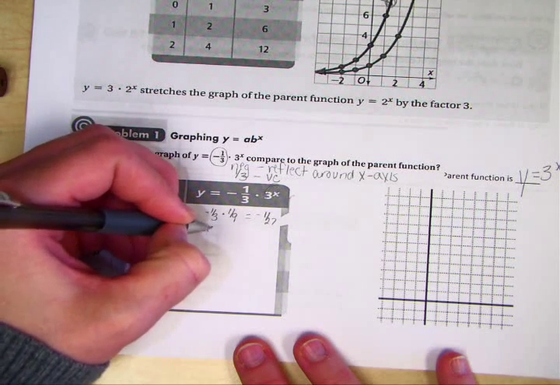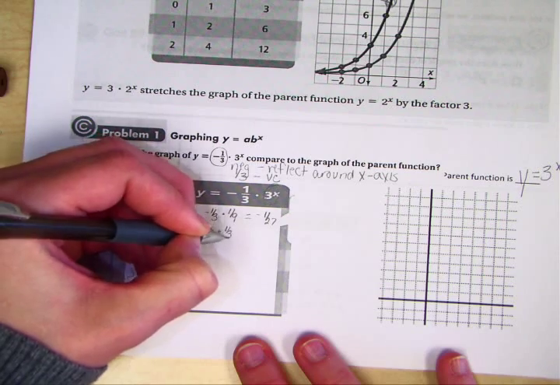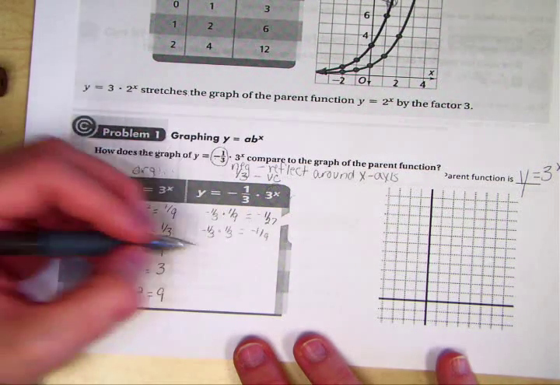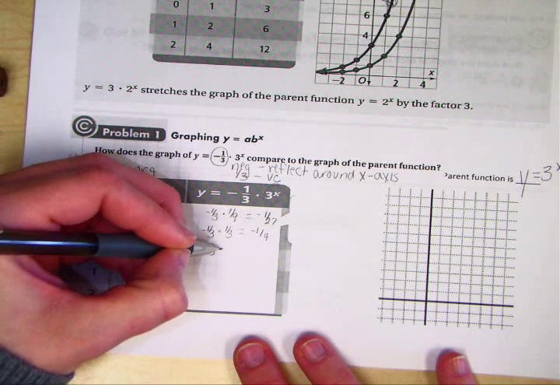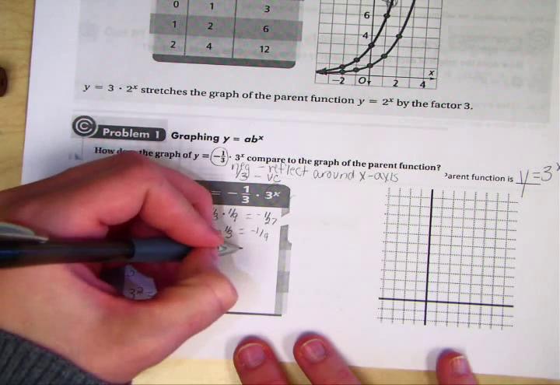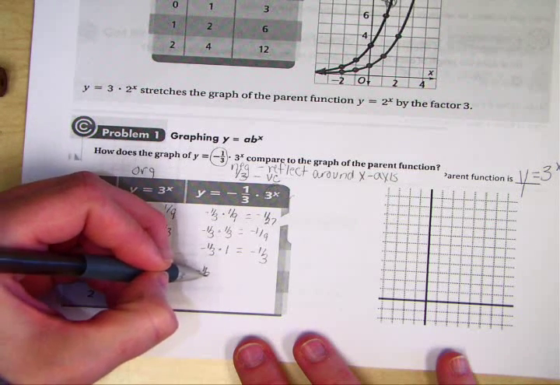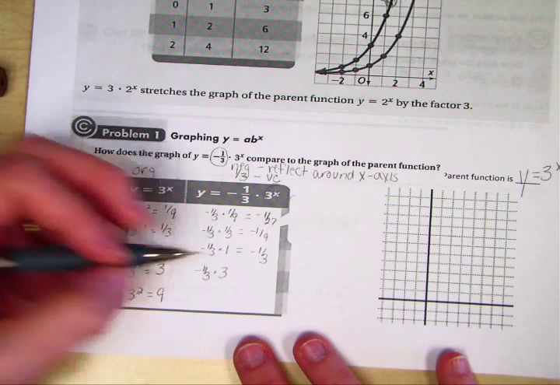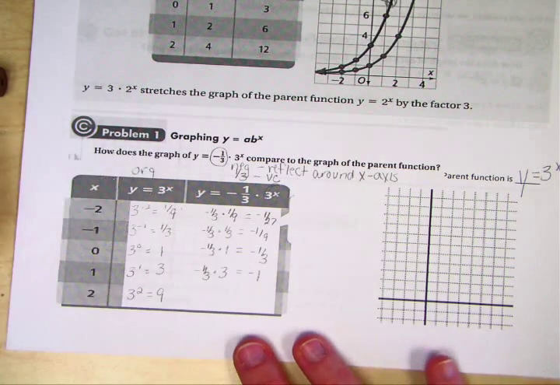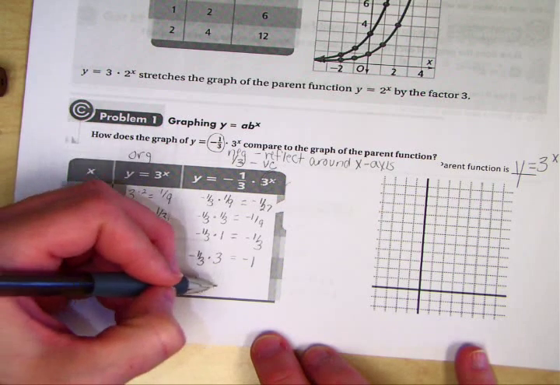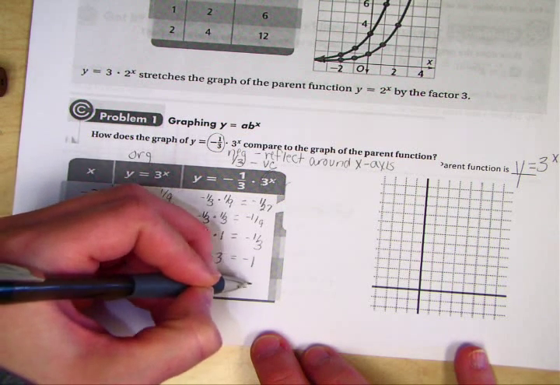Negative 1/3 times 1/3 gives negative 1/9. Negative 1/3 times 1 gives negative 1/3. Negative 1/3 times 3 gives negative 1. Negative 1/3 times 9 gives negative 3.